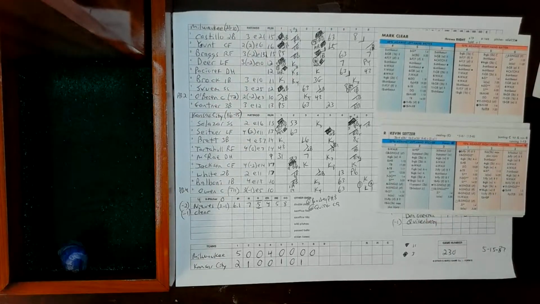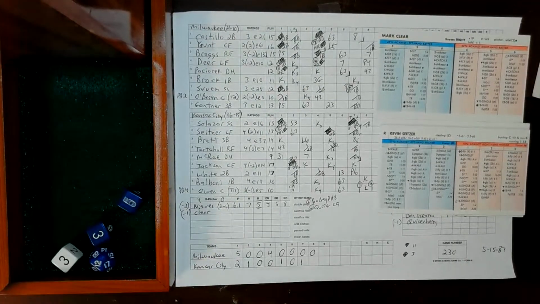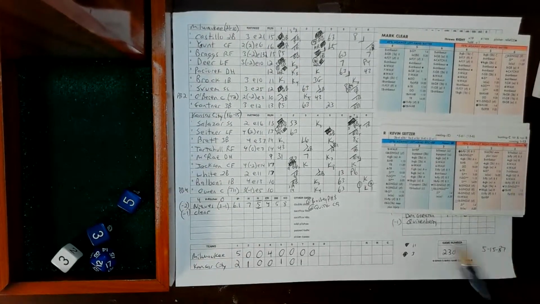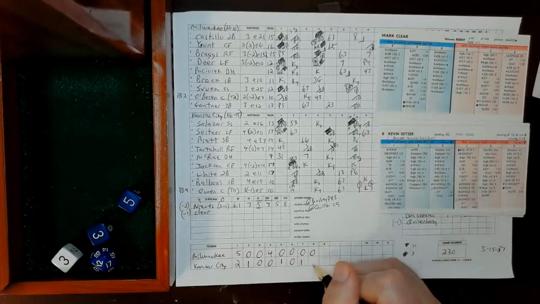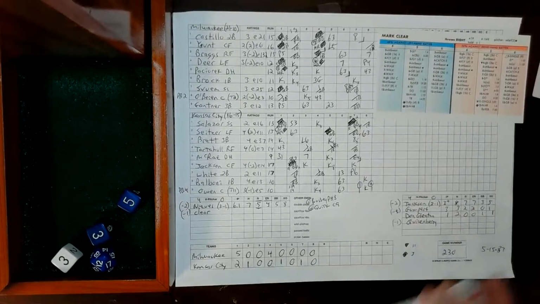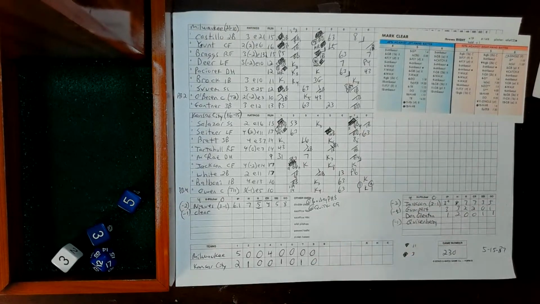Salazar not going to be held, not going anywhere. 3-8, and that's a ground ball to short, and that's going to end the inning. Nothing doing there. Quirk will come in and catch the 9th.